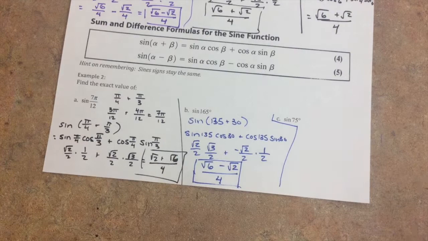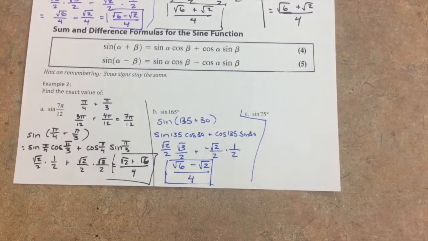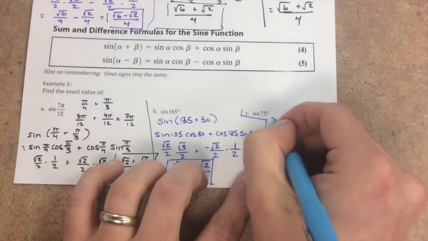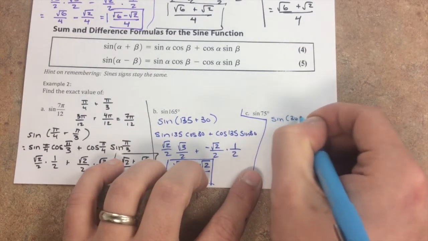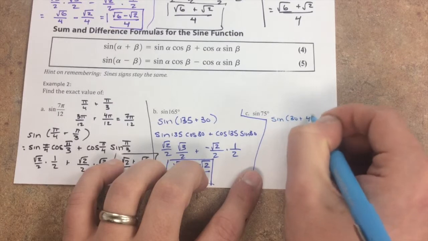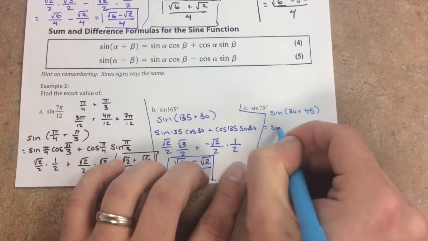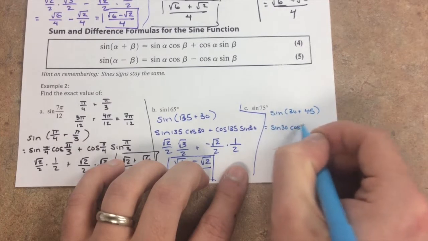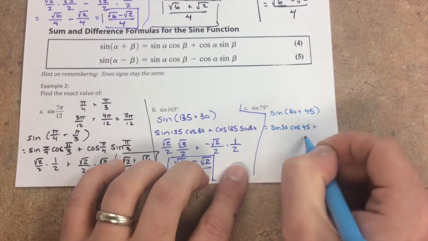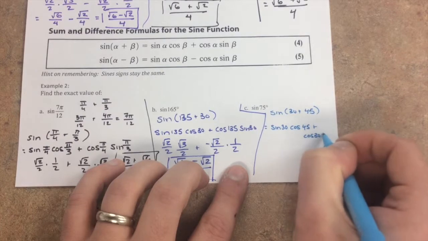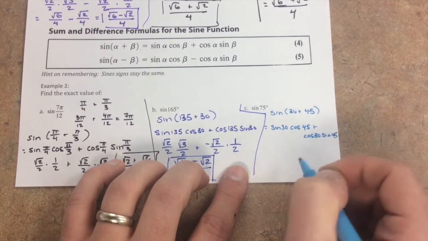Okay, finally, sine of 75 degrees. We're going to do sine of 30 plus 45. It doesn't matter what order we put these in. So this would be sine 30 cos 45 plus cos 30 sine 45.